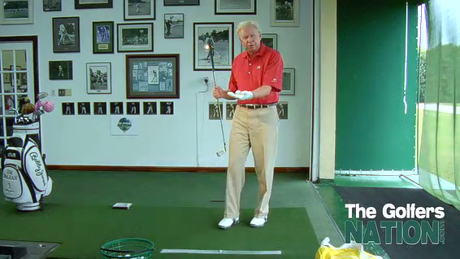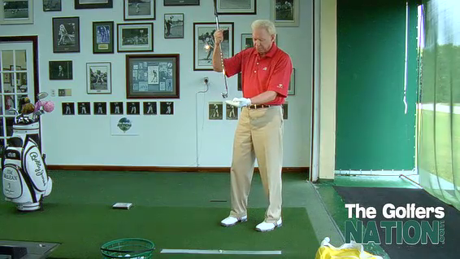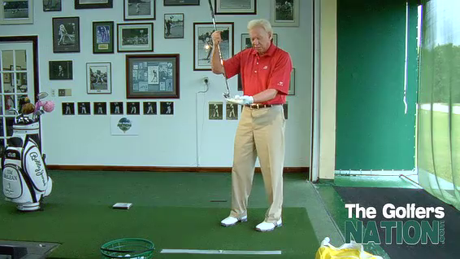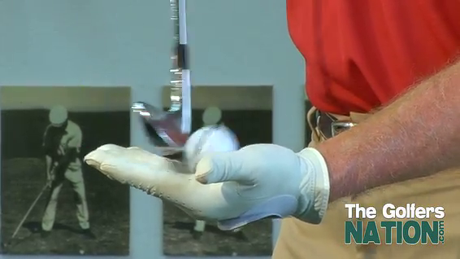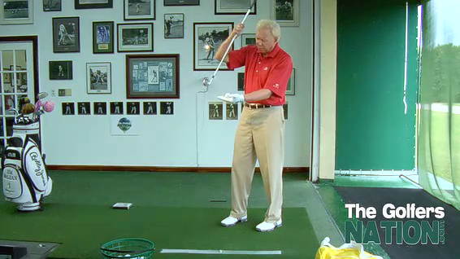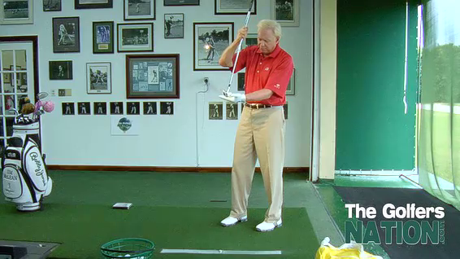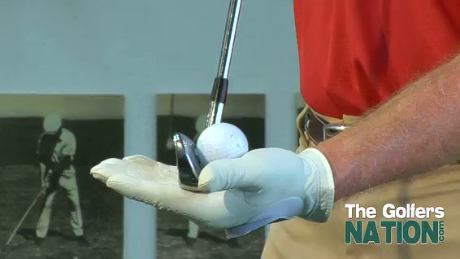So if I'm holding the ball in my hand here and I swing through and the club leans back, you can see where I'm going to hit the middle of the ball because the ball's in a little cup in my hand. If I go the other way, if I have the club leaning forward and I hit down on it, do you see how that ball goes up the hand?